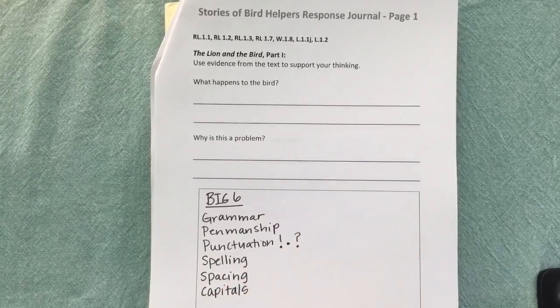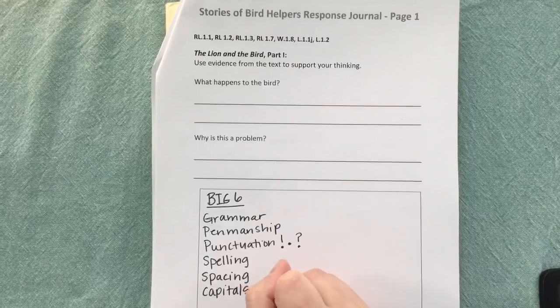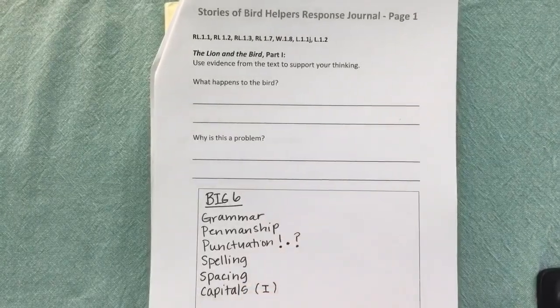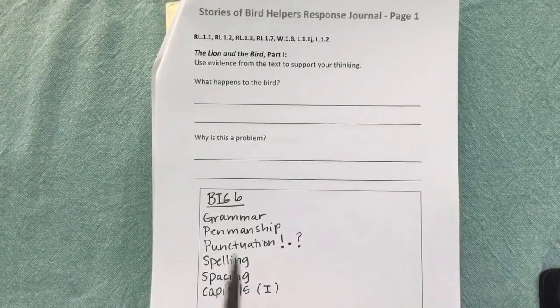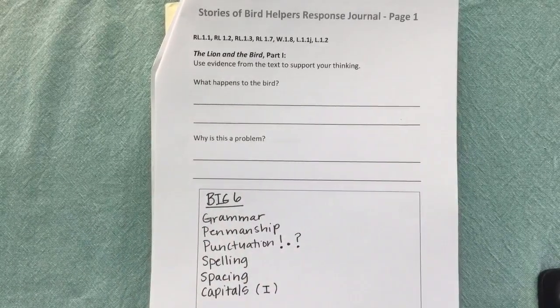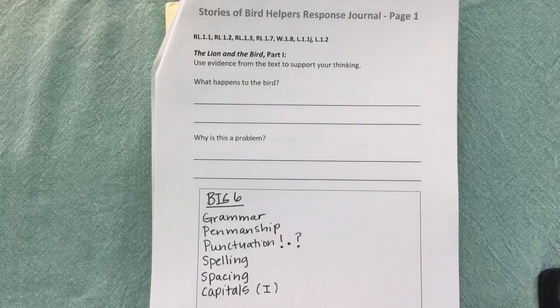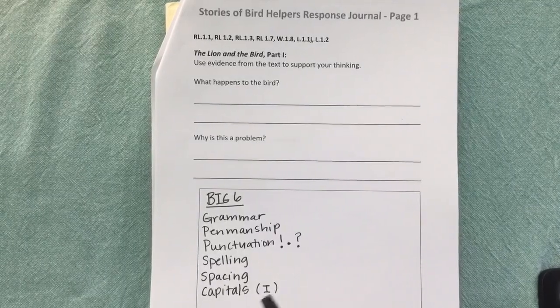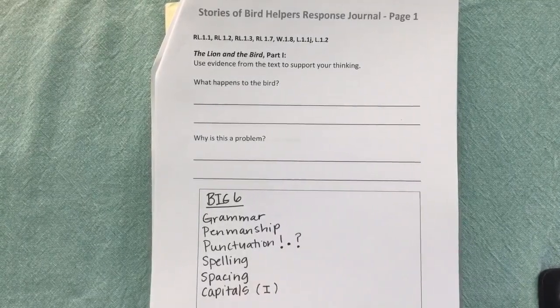Remember, some words are always capitalized, like the word I, no matter where it is in the sentence. The first letter of your sentence is always capitalized. If you have a name or a day of the week or a month, those are important words and they're always capitalized no matter where they are in the sentence.